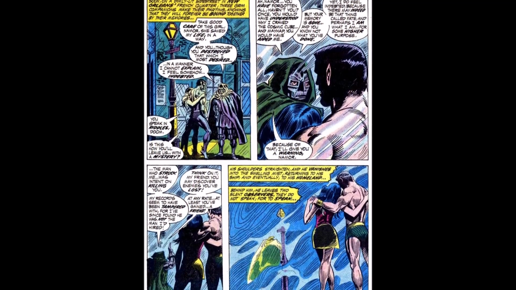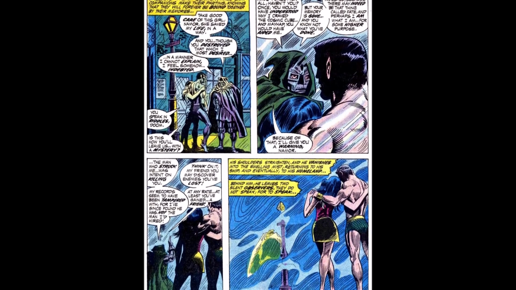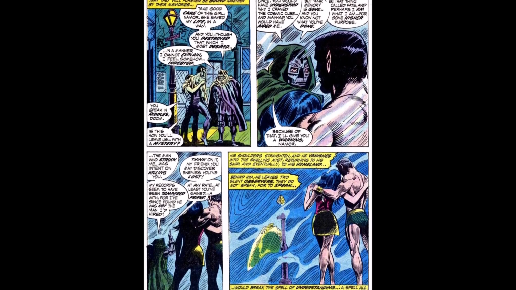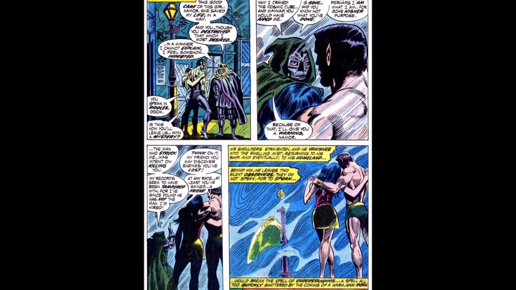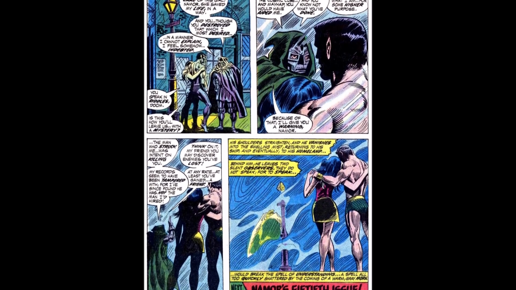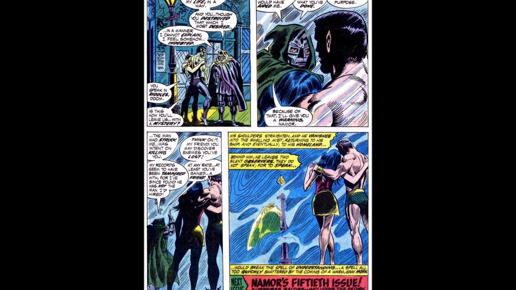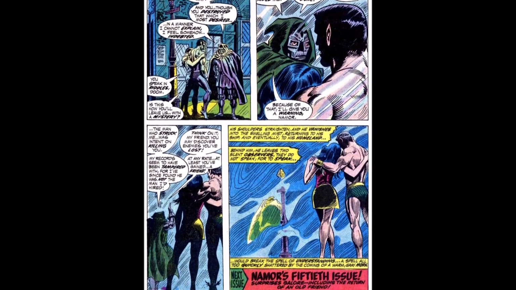Later, under a New Orleans street lamp, Doom and Namor part ways. Even though Namor destroyed the cube, Doom feels indebted to him. And as he leaves, Doom points out that Namor has made a friend.